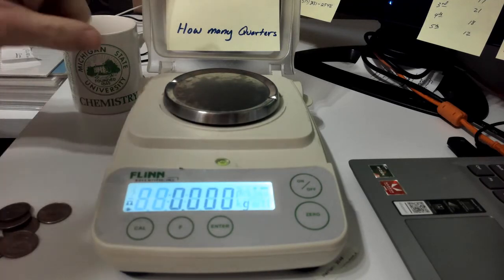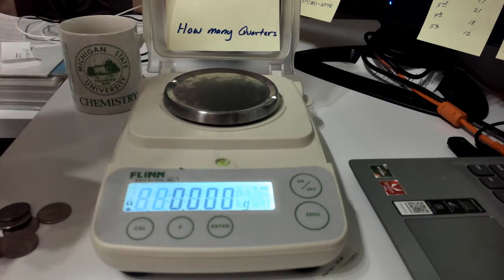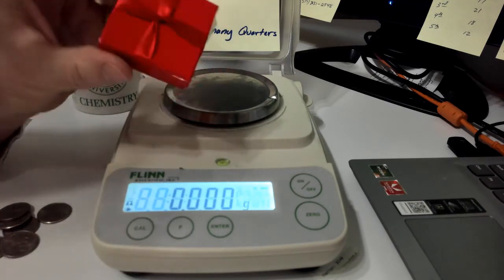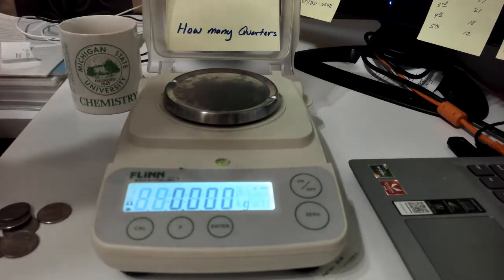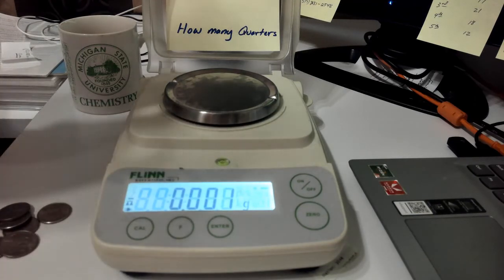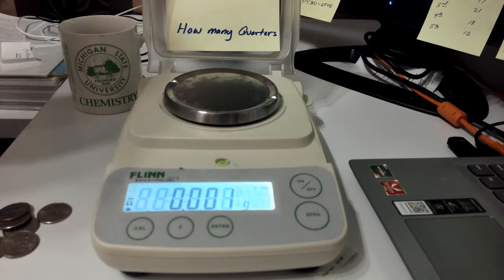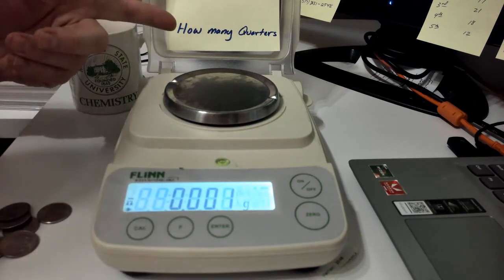Today we're going to do a lab. Our lab is called How Many Quarters? What we're going to do is try to figure out how many quarters I have in different boxes. We're going to weigh some quarters, figure out the average weight of those quarters, and then weigh some boxes that have quarters. We'll never show you how many there are in them, but you're going to have to figure out mathematically how you can determine the number of quarters in a box.